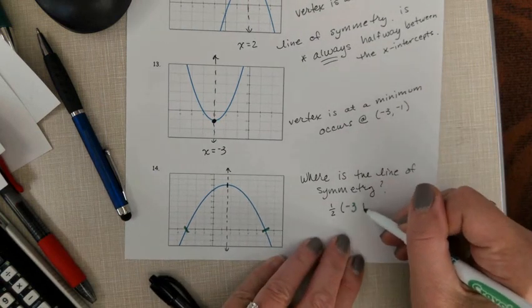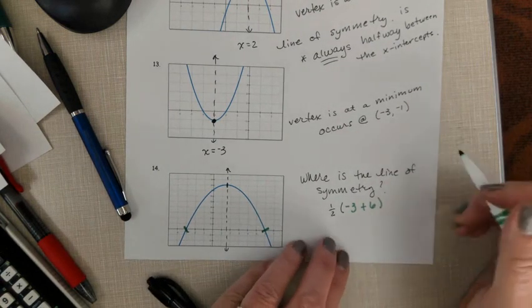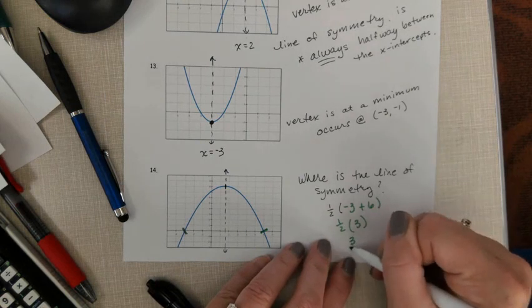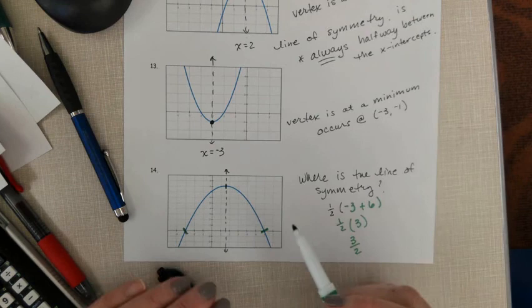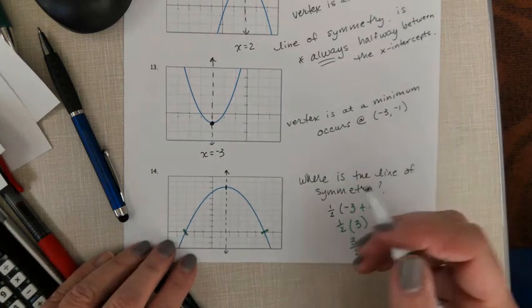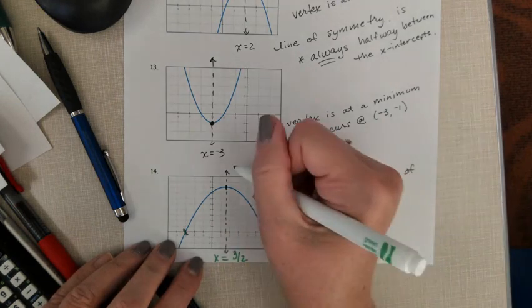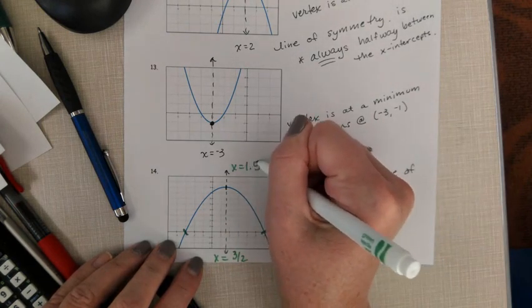So -3 plus 6 is 3, so this line is x equals 3/2. And if you said it's x equals 1.5, that's okay.